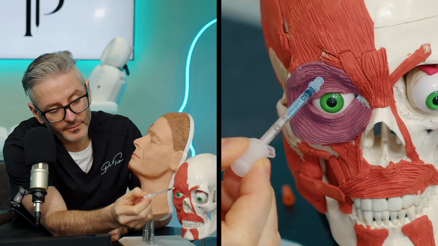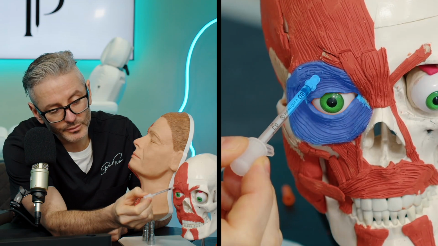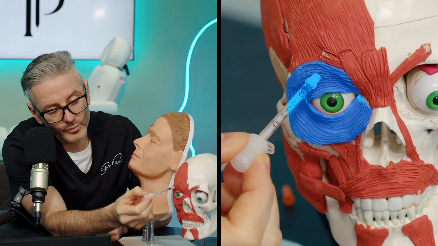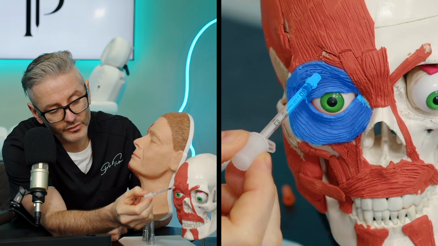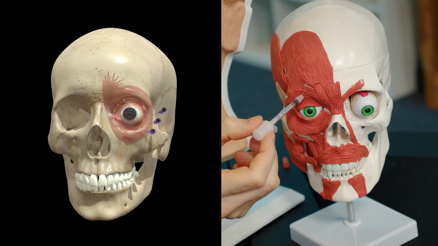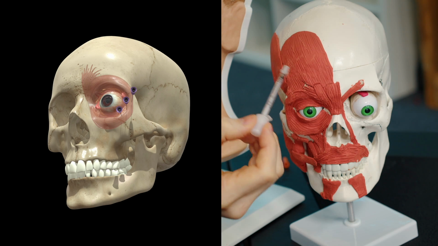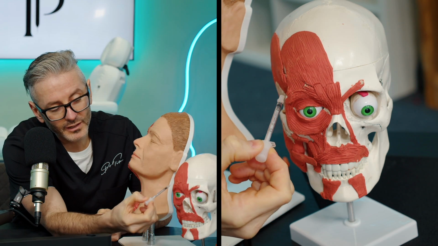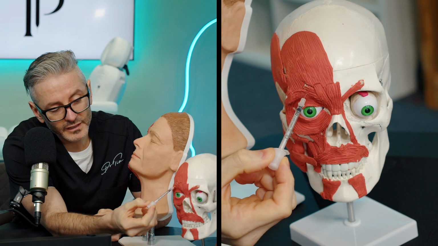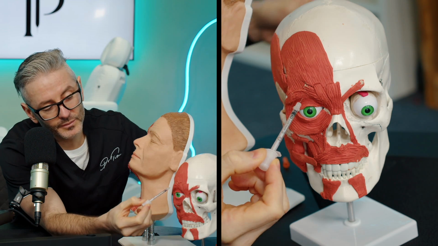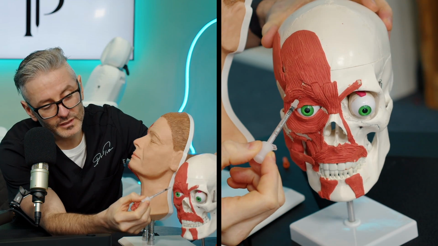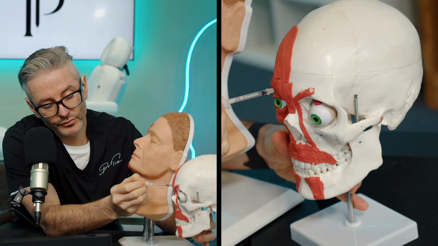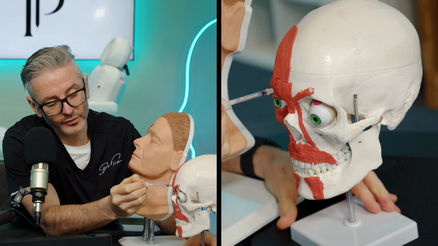The next point we talked about is just 5 to 8 millimeters lower down. And now you can see we are in the orbicularis oculi muscle. Now, this muscle is often treated when we're trying to lift the eyebrow. Most commonly, we get the best benefit for lifting an eyebrow laterally, but you can treat more medially and you can get a little bit of a lift. The only problem is when you go too deep. If you go too deep in this area, you're no longer treating the orbicularis oculi muscle.